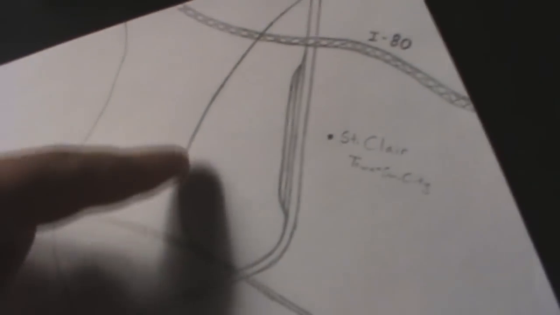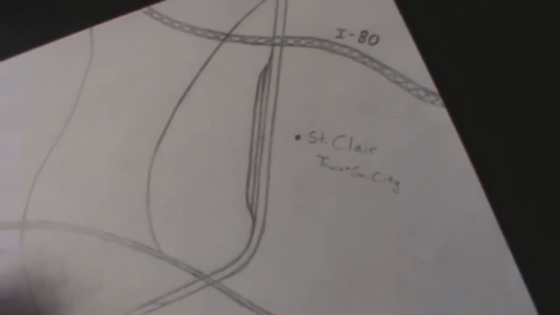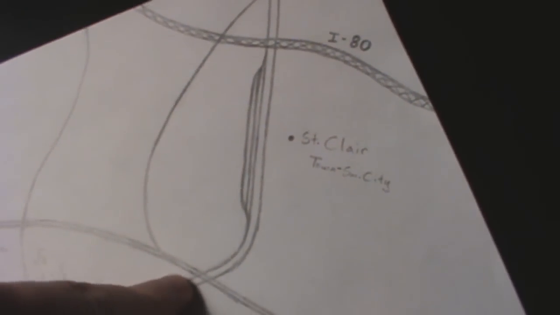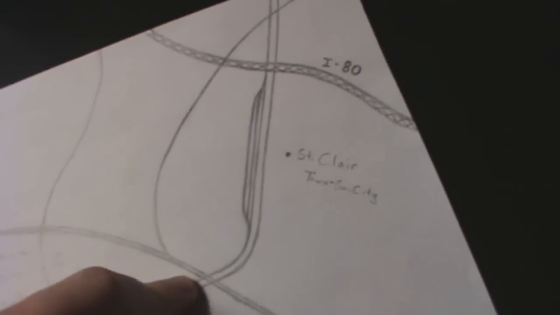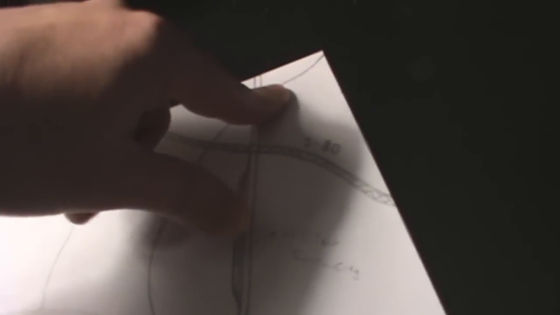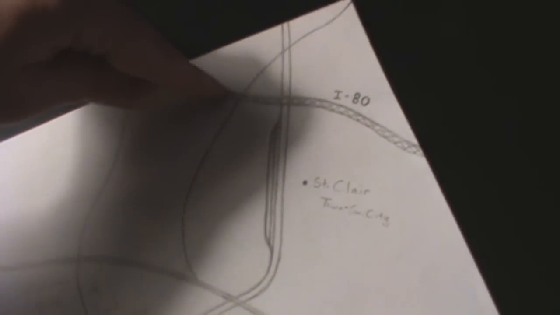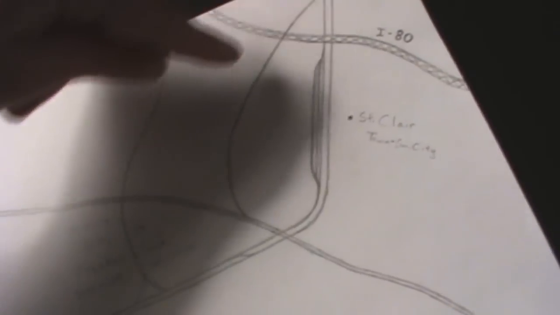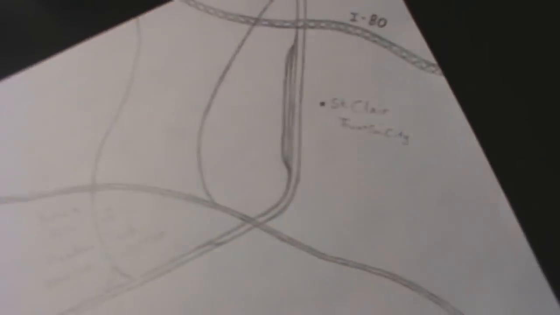You have the option to put old rusty rails down, so it looks like it's completely abandoned and unused. But once I've switched onto this track, the train would actually run on what looks like an abandoned track, and that would make it go in circles.